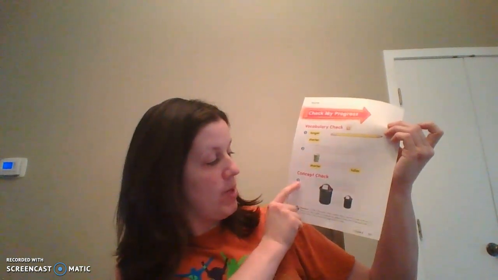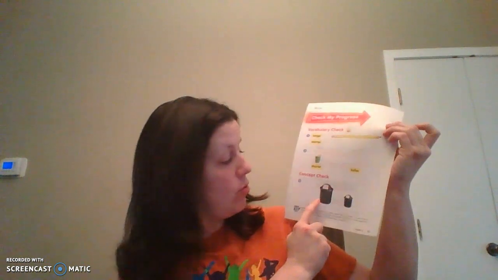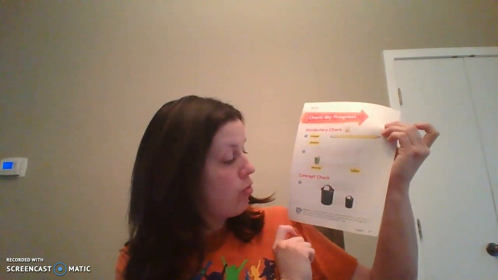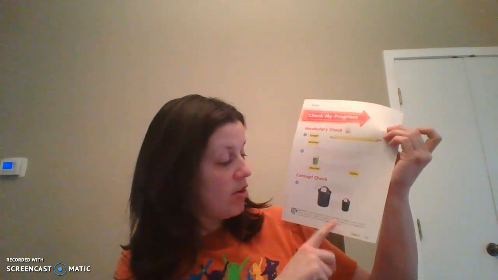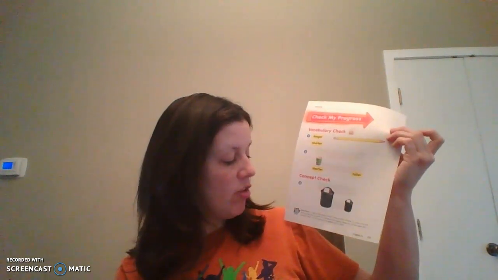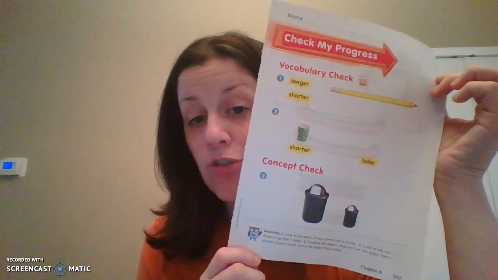Then down here for number three, these are our directions. Compare the objects. We're looking at these two garbage cans right here. Draw an X on the object that is shorter. Draw a circle around the object that is taller. I'll repeat it one more time. It says, compare the objects. Draw an X on the object that is shorter and a circle around the object that is taller. Circle around the taller object, X on the shorter object.